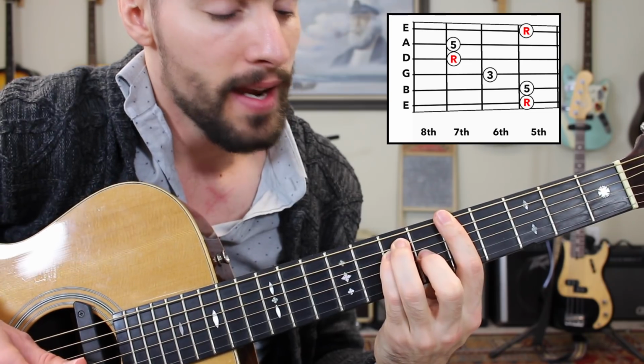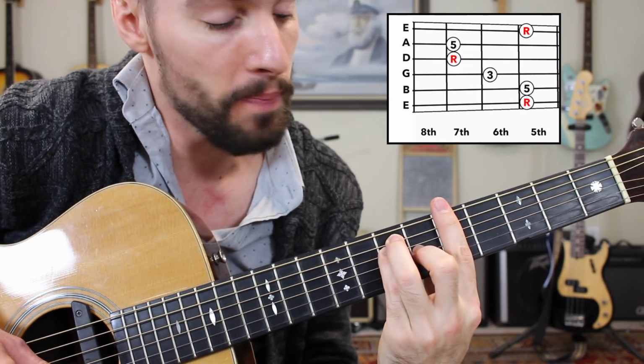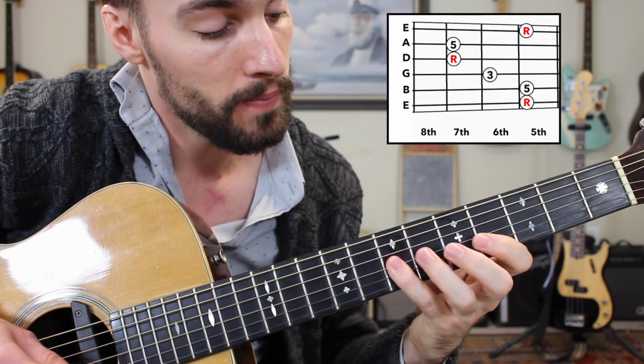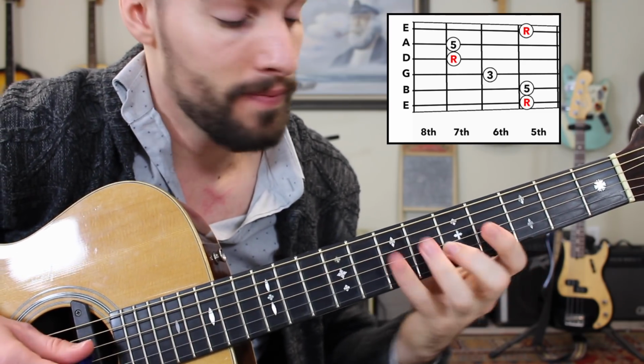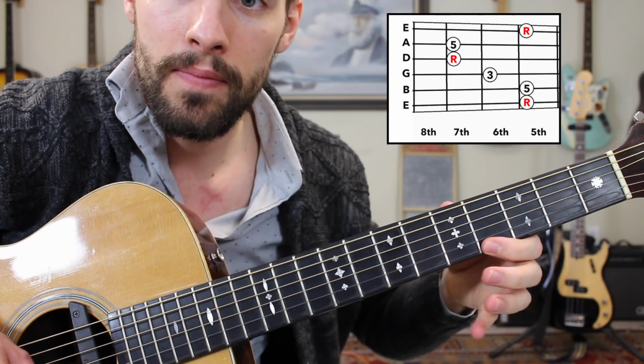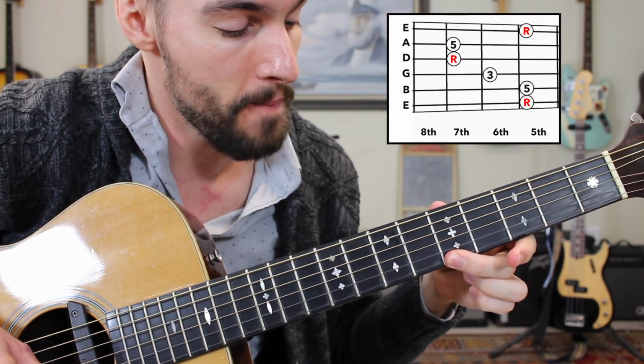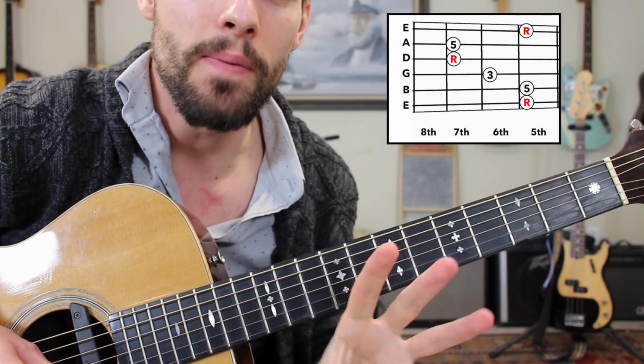Okay. Next, we're going to bar the B string and the high E string, so that way we end up with the 5 and the next octave or the next root. Okay? That completes the entire major bar chord.